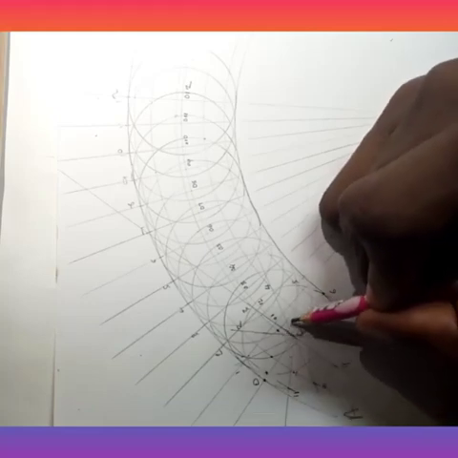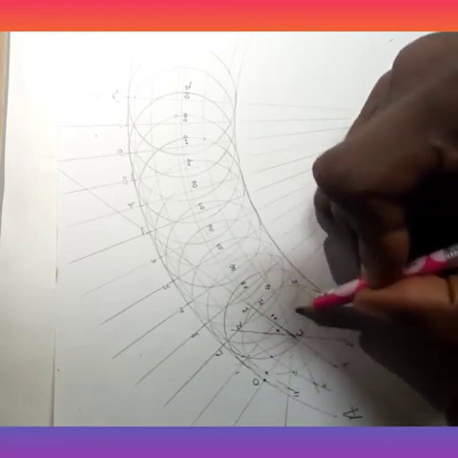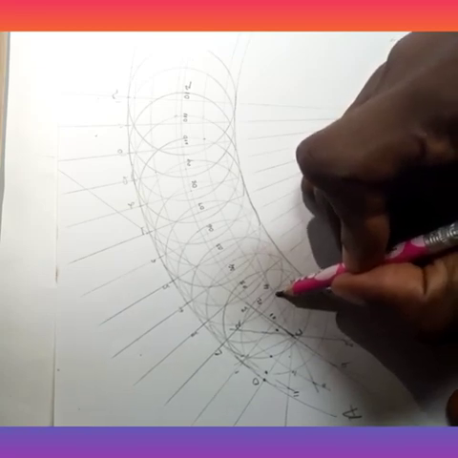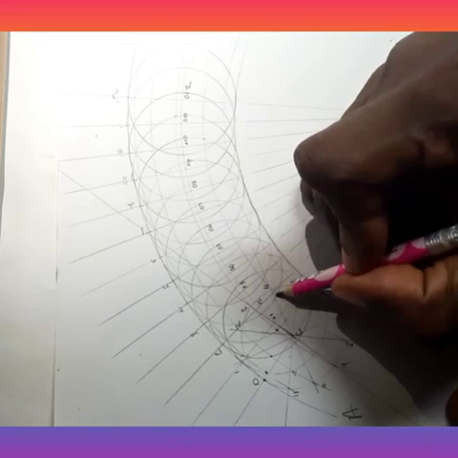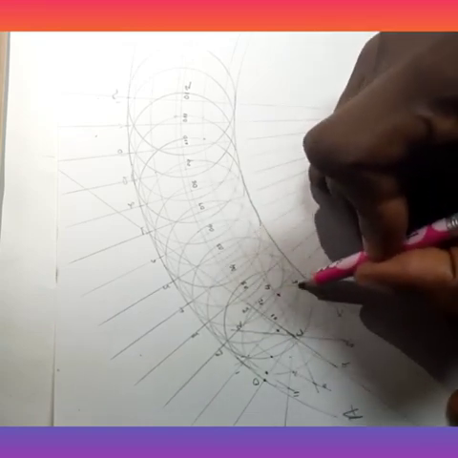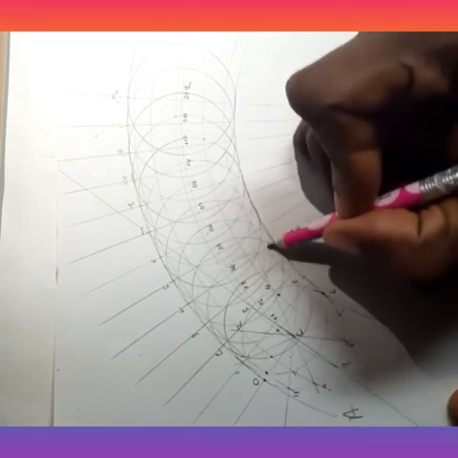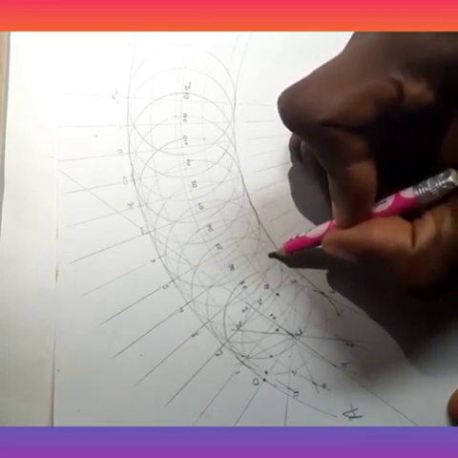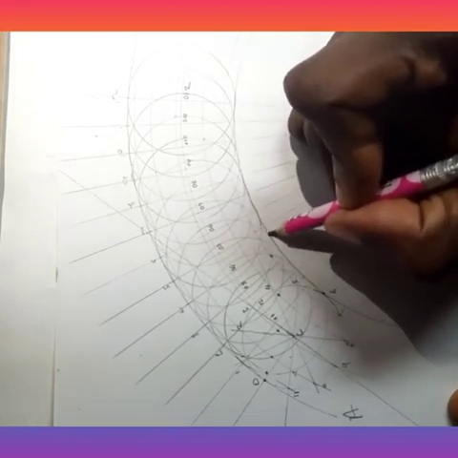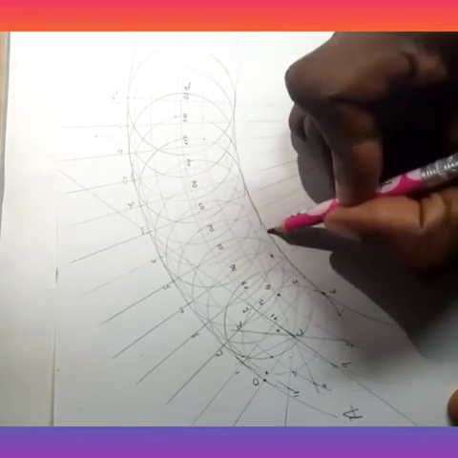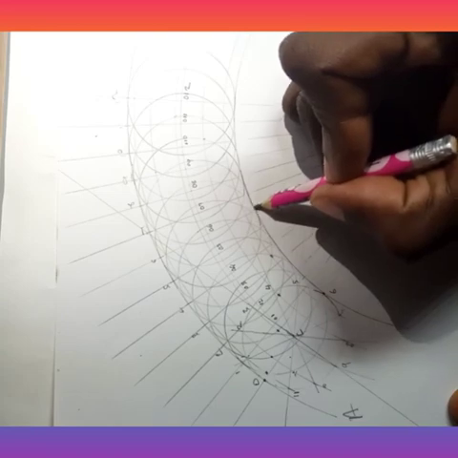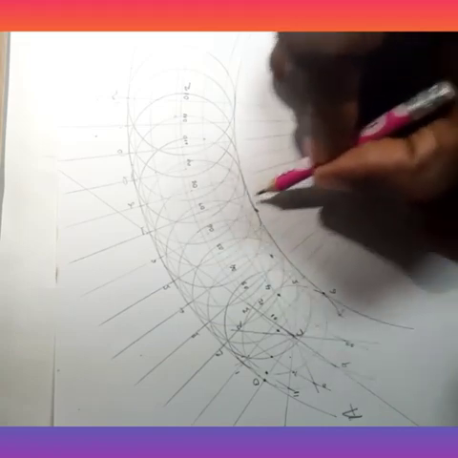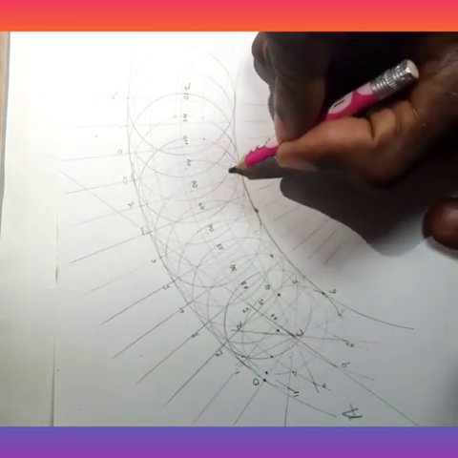So now through arc 4, and then center, and then circle with radius of 4, and then the next one through arc 5, and then circle with radius of 5 with center of 5, and then through arc 6, and then circle with radius of 6 is going to be here. Now the next one is going to be through arc 7.